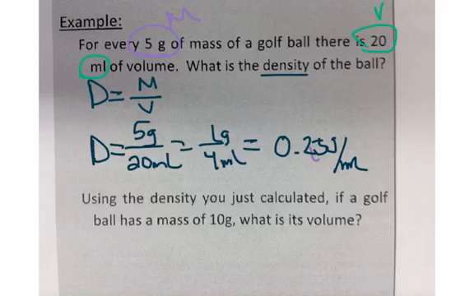But once again, we did learn about sig figs, so we're going to give our answer in the correct amount of sig figs. So 5 has 1 sig fig, and 20 has 1 sig fig because the decimal is absent. So we'd start from the right, go to the left. So this would be 1 sig fig. So we need to give our final answer in 1 sig fig.